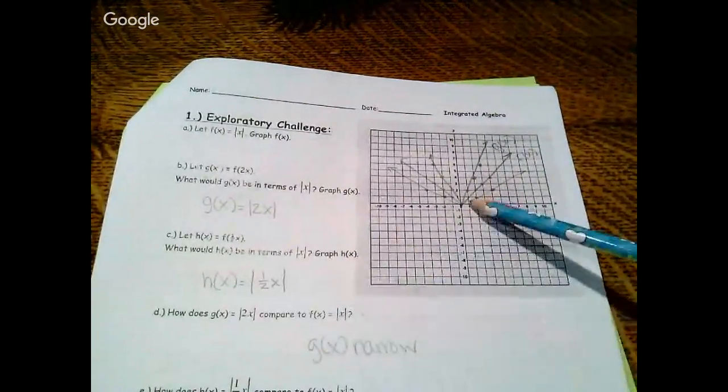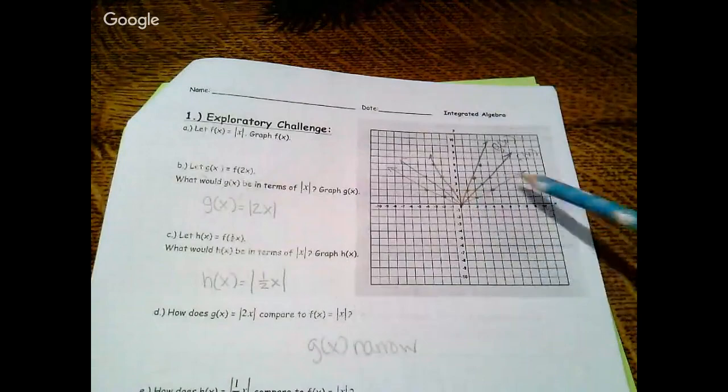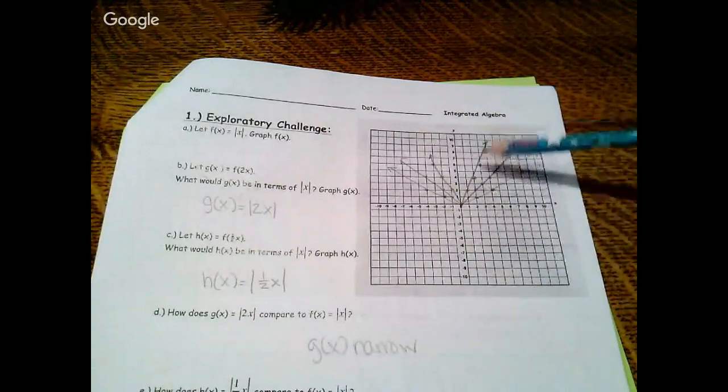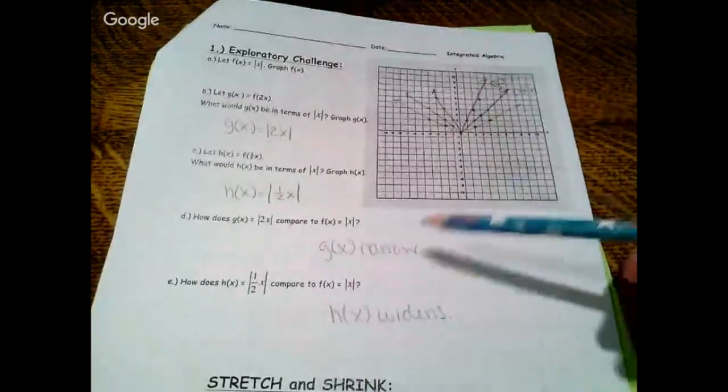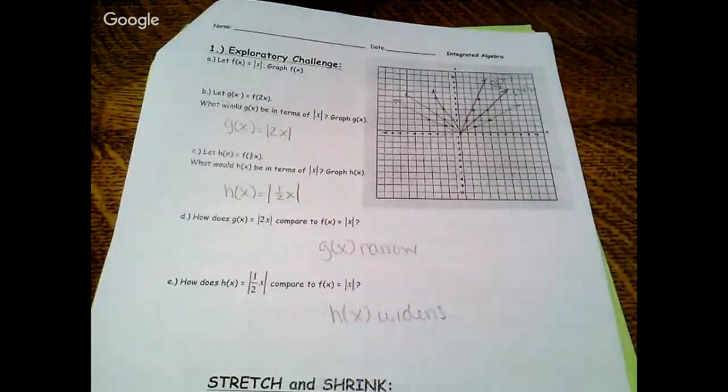Okay, same thing with 1/2, only this time it didn't shrink, it got wider, and that's because all of the y values got smaller by half of their original value.